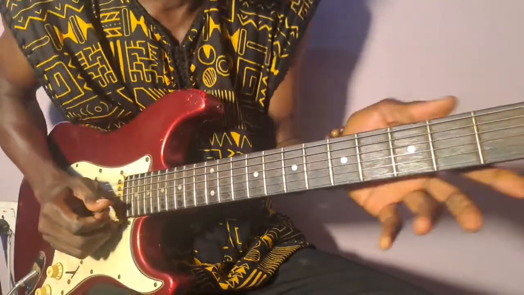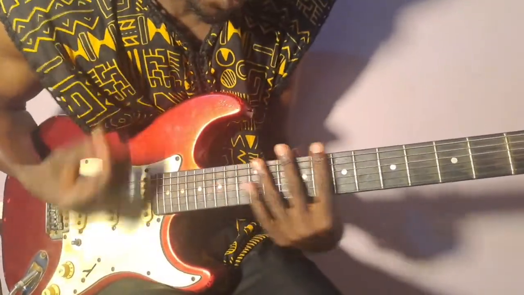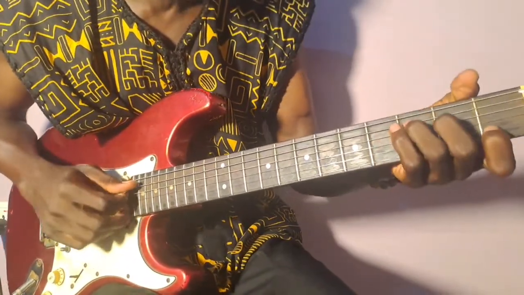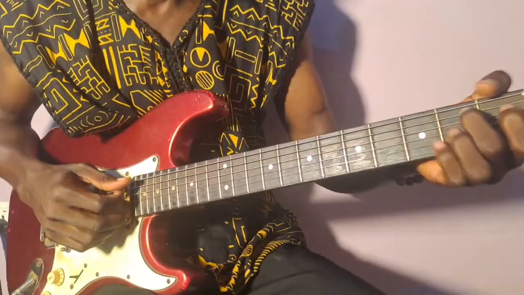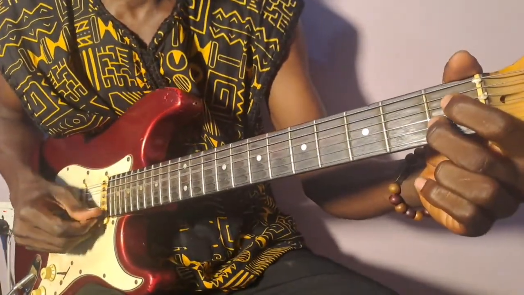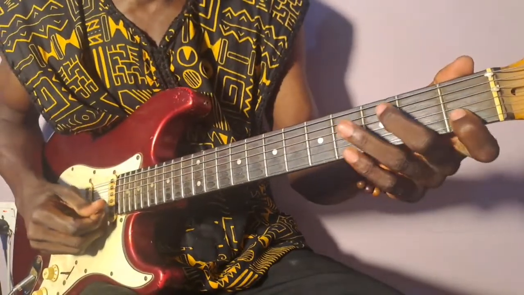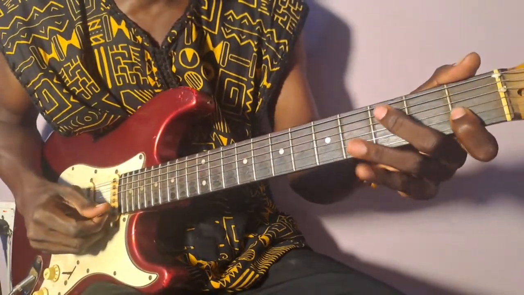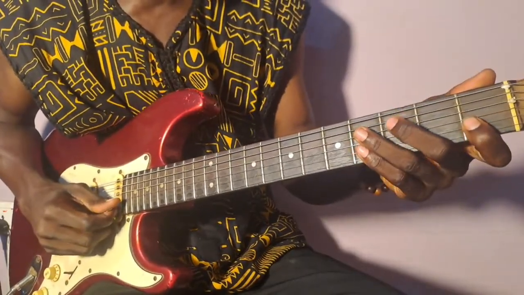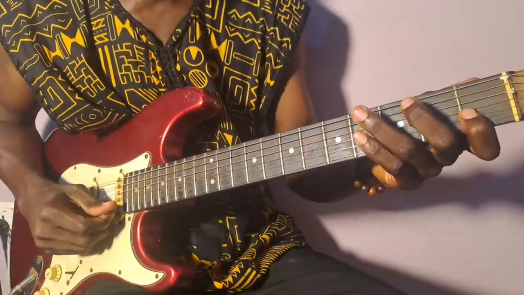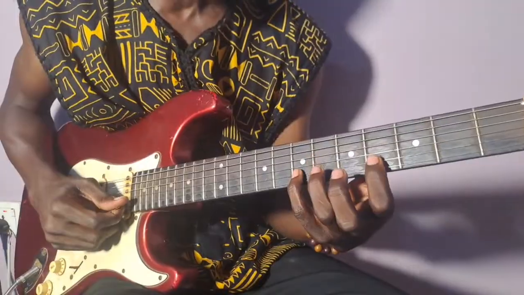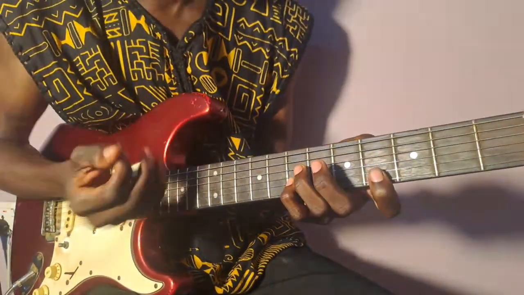Even the minor itself gives a sad feel when we play. So this is the key C, or C minor. Either we are playing C minor or C major. So when we play the minor and go to its minor again, it gives us very emotional notes.